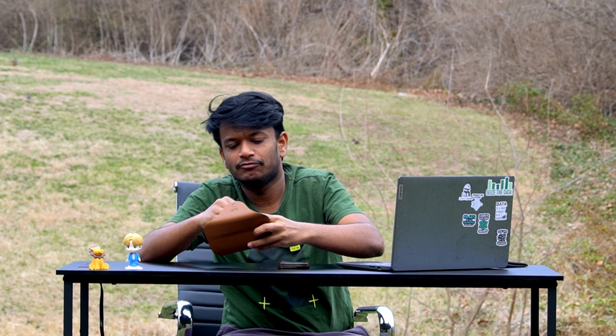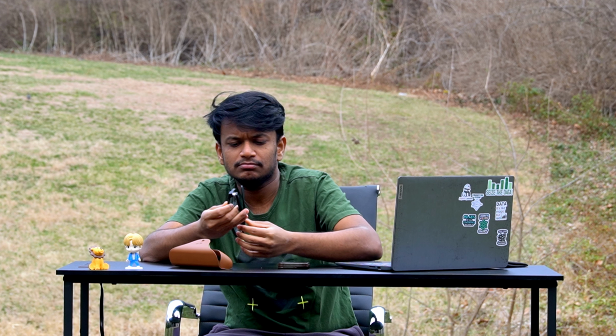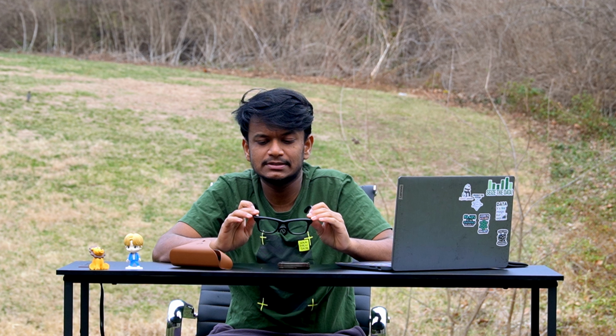Another interesting use case which blew me away is using Meta AI glasses. By connecting the Meta glasses, I can send any kind of image through WhatsApp to OpenClaw.